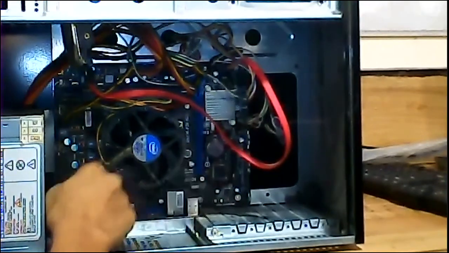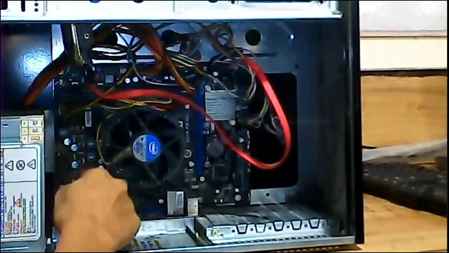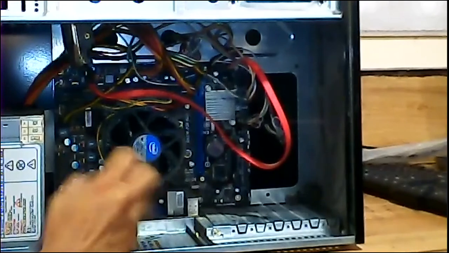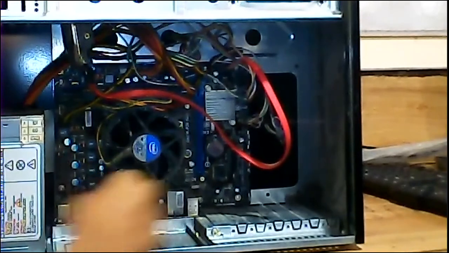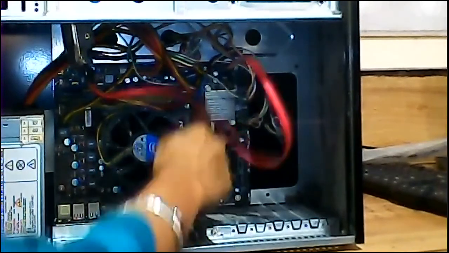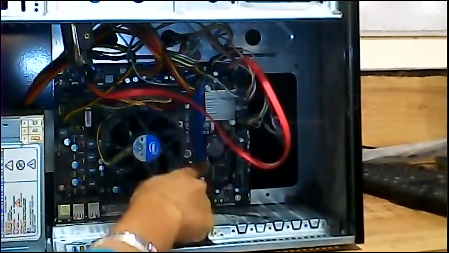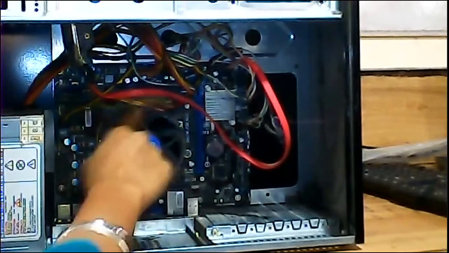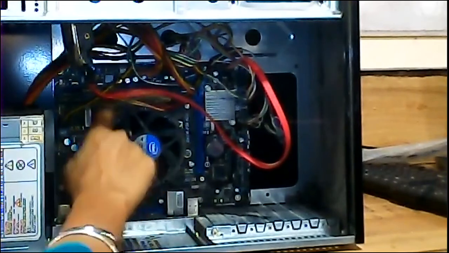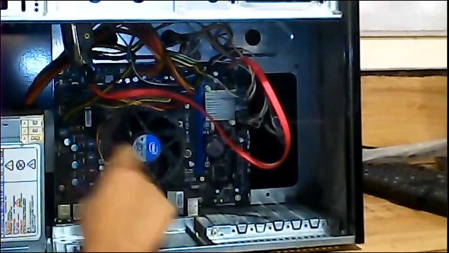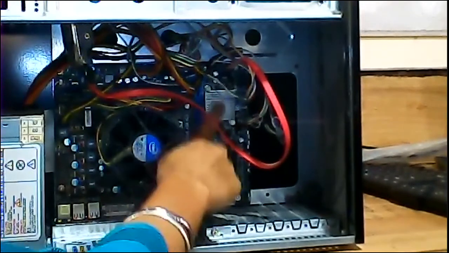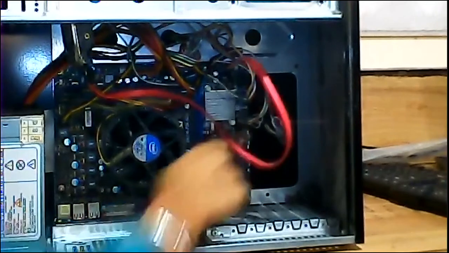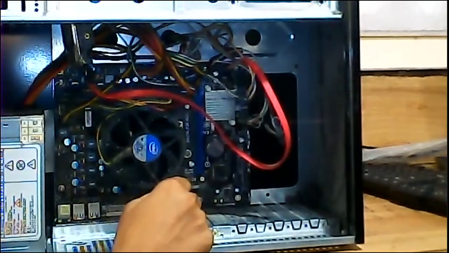And these small ones are called transistors or capacitors. Basically, they are used to give more capacity. This is called a memory slot, and this is for RAM. And this is the IGP with heat sink. These are the components of the motherboard.